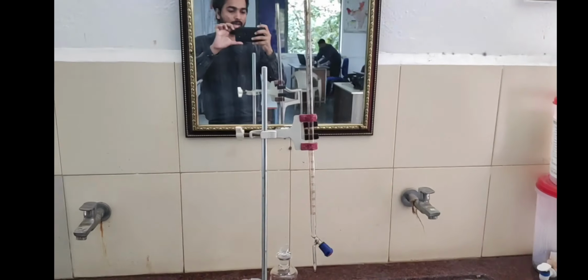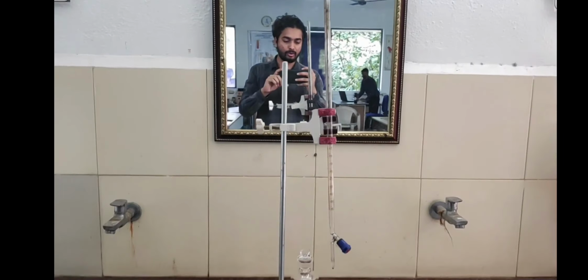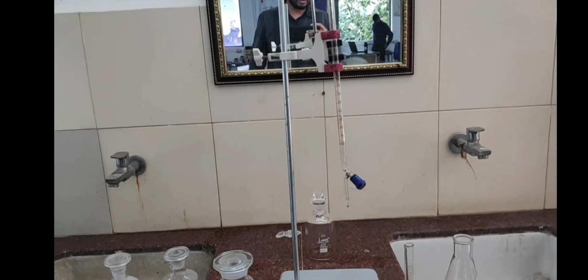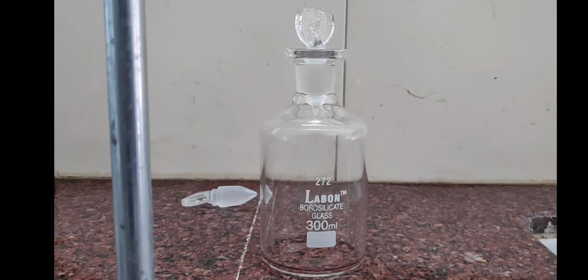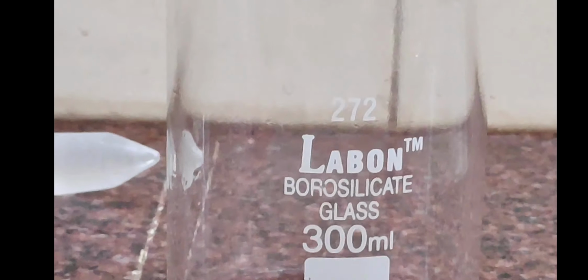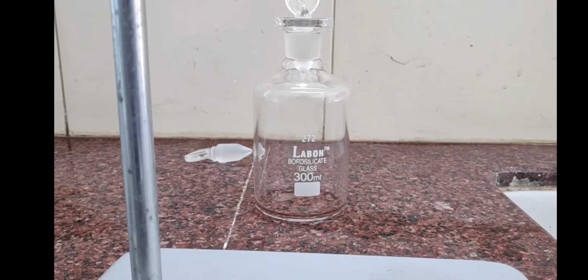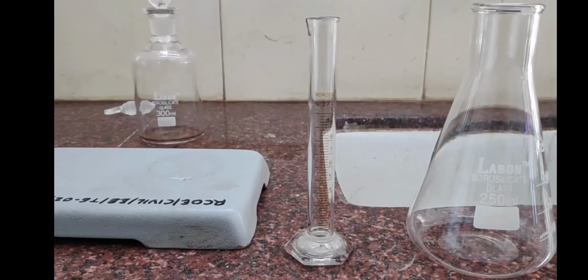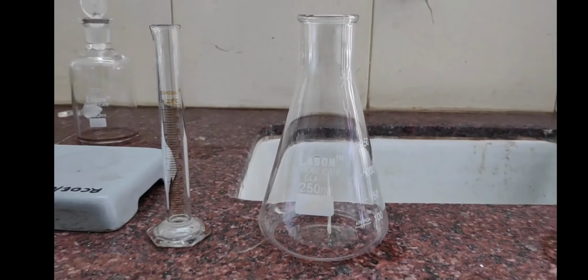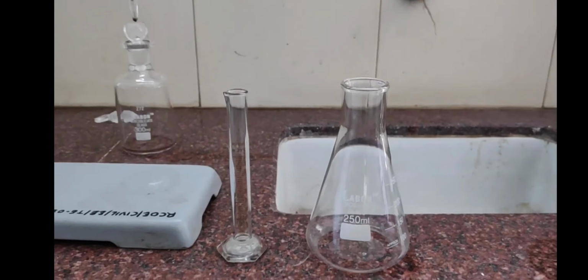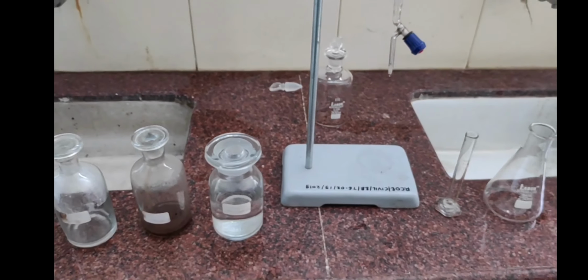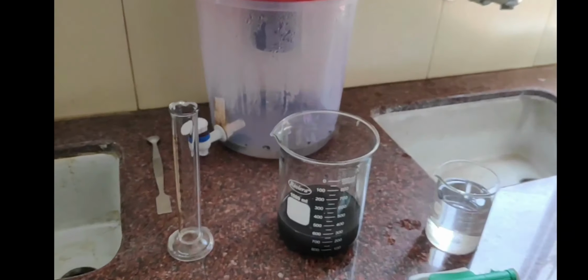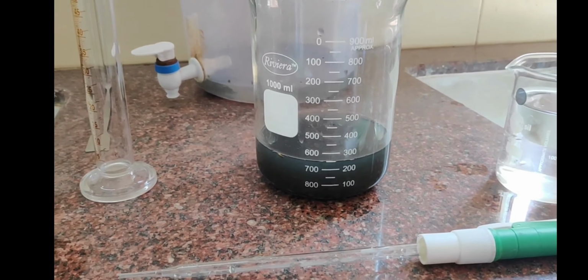So a burette is also required, as we are going to perform a titration. Next is this 300 ml BOD bottle. Next we require this measuring cylinder, and then this conical flask for the titration. These are the apparatus and chemicals we require for this experiment. The last thing we require is the sample, which is the sewage sample.